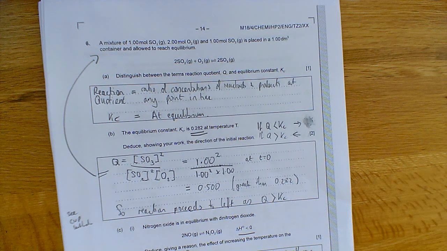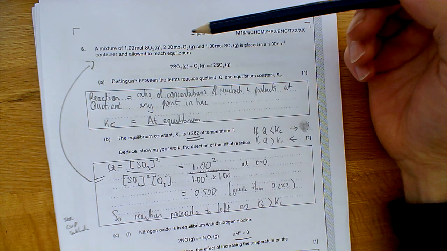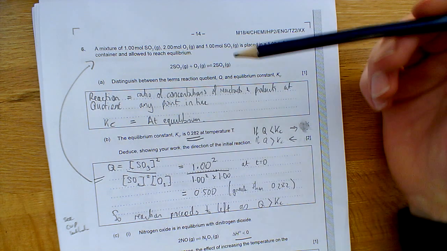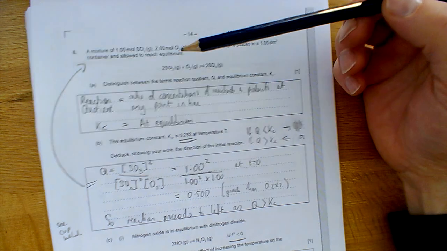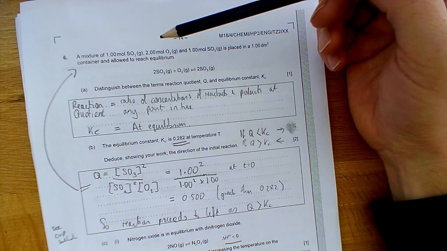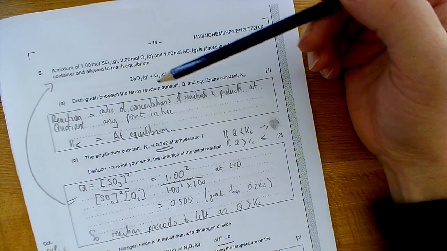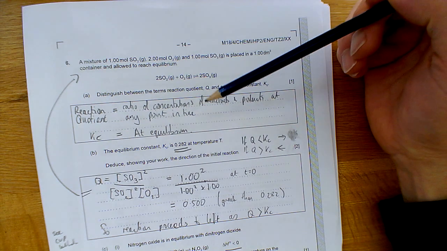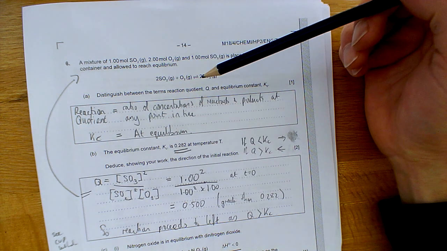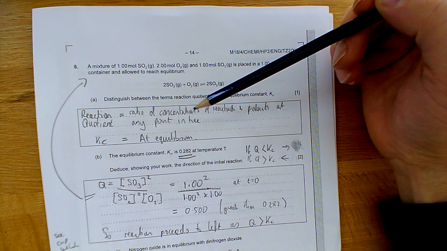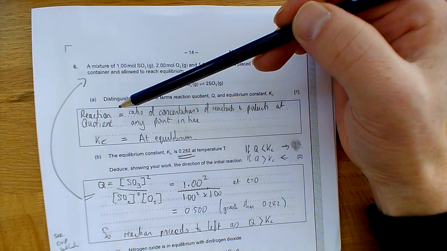And now for question 6. So this is an equilibrium question primarily, although there's some other bits later on the rates topic. Again, I've written down all the answers here, and I'm going to scan all this stuff and share with you in due course. But I'll walk you through it here now.